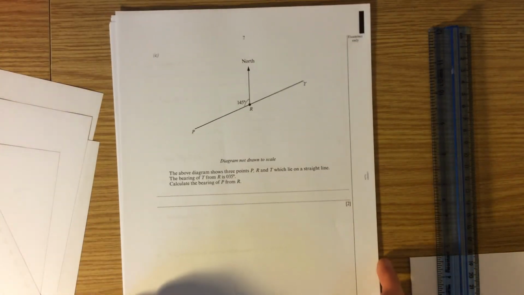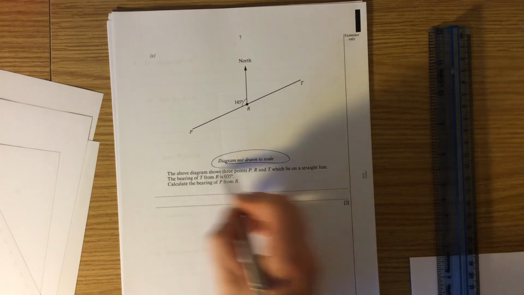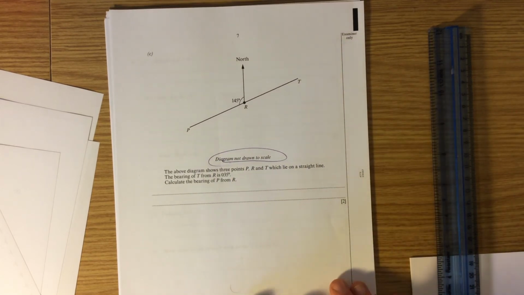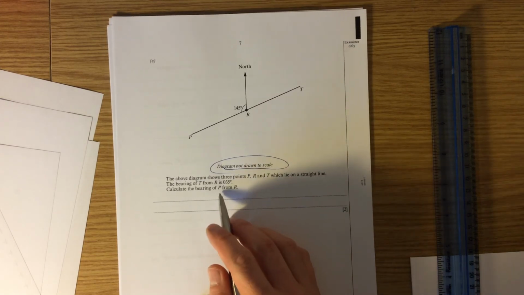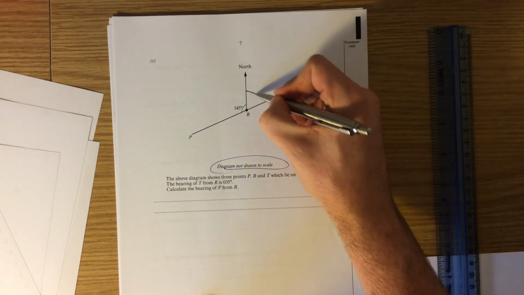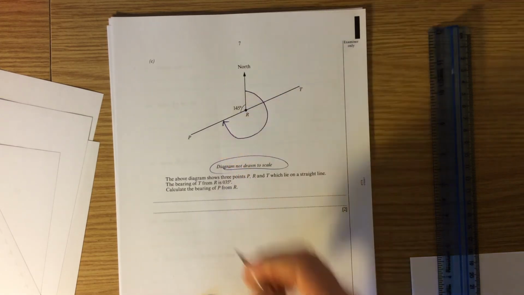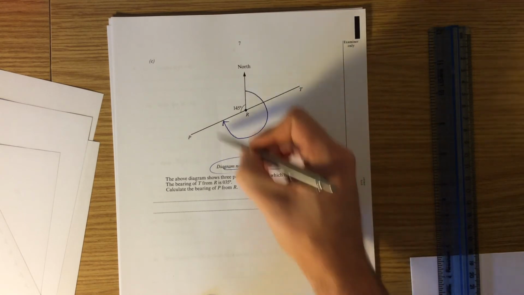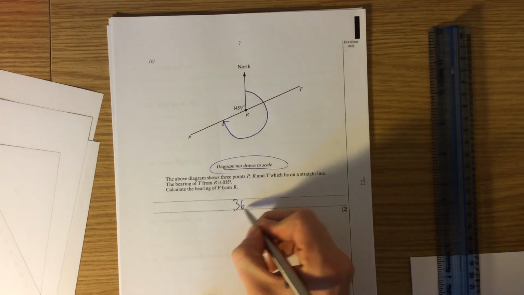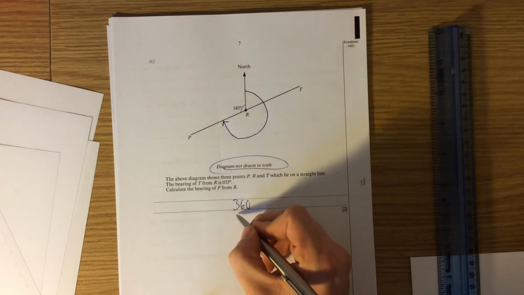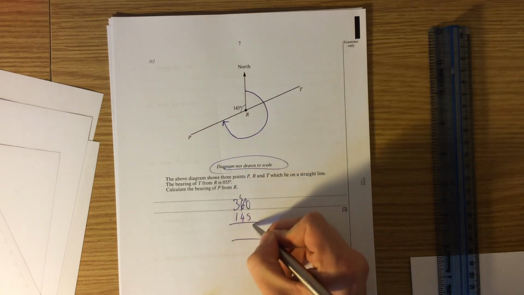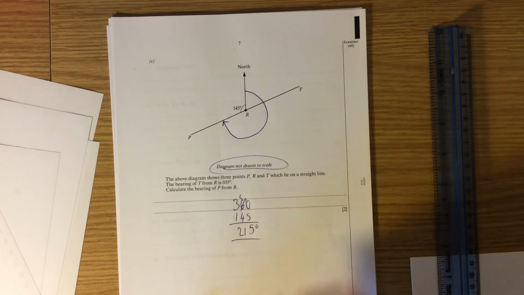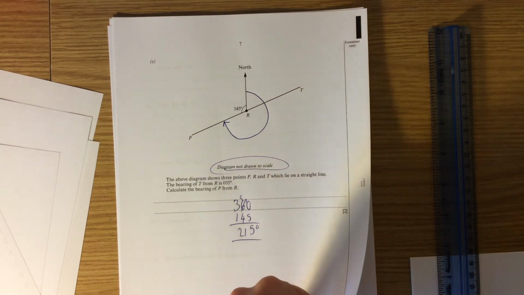Part C, bearings. First thing you need to recognise here is the diagram is not drawn to scale, so this is not a question requiring a protractor. Calculate the bearing of P from R. So I'm going from R and I need to go clockwise right the way around to P. Now I know the full thing would be 360, so I'm going to do 360 and I'm going to subtract from it the 145 I've got measured here. So the angle is 215 degrees.